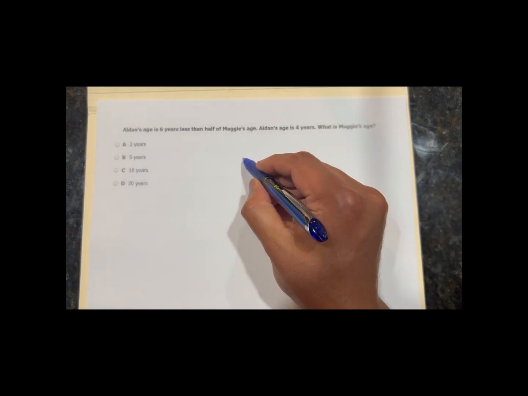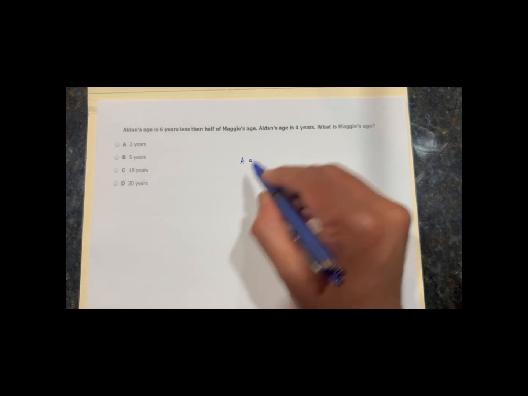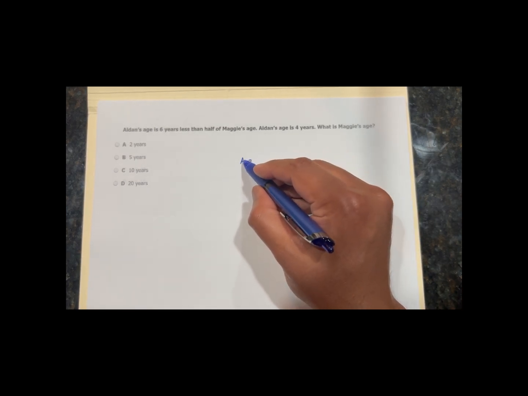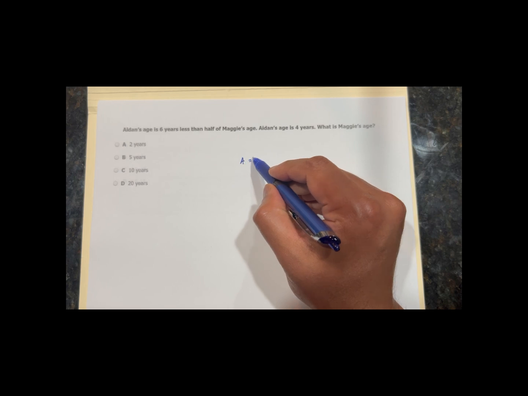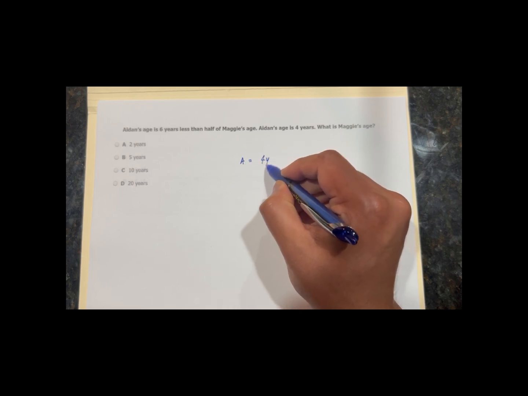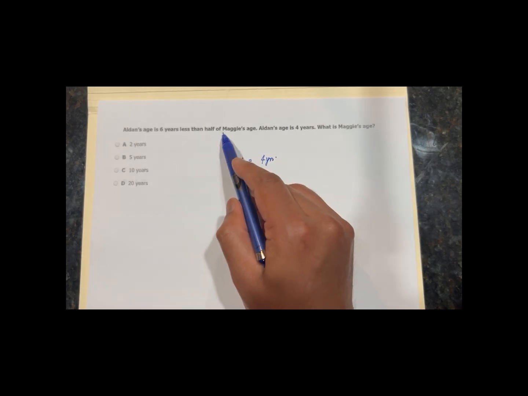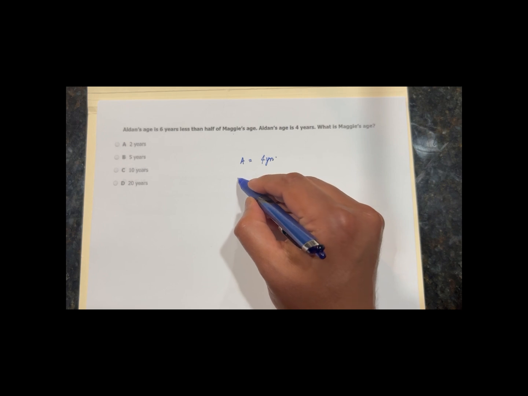Aiden's age is 6 years less than half of Maggie's age. Aiden's age is 4. What is Maggie's age? Any problems like this, please write out that equation. Aiden's age, I'm just going to call it A. Let's start with this one, simply because I know Aiden's age is 4 years. I'm just going to note that. Then we don't know what Maggie's age is. That's what we're trying to find.